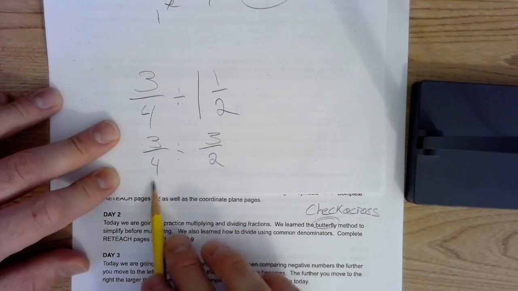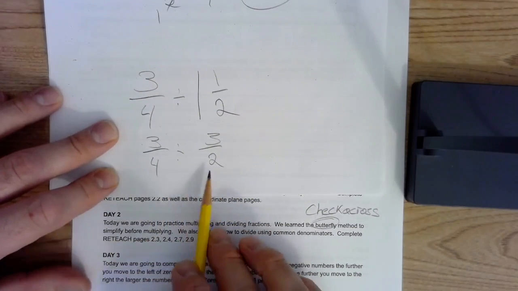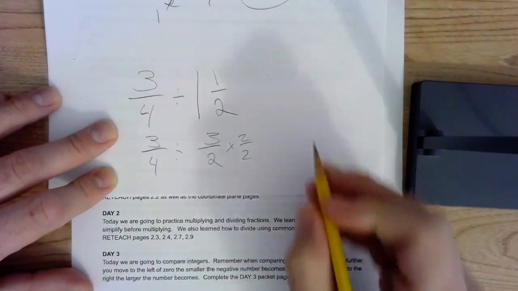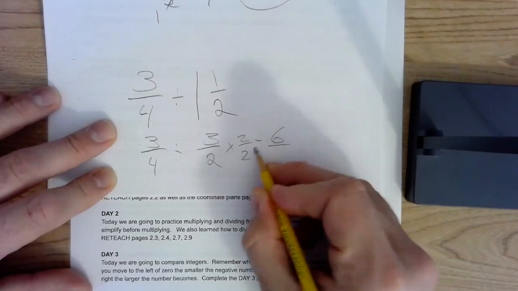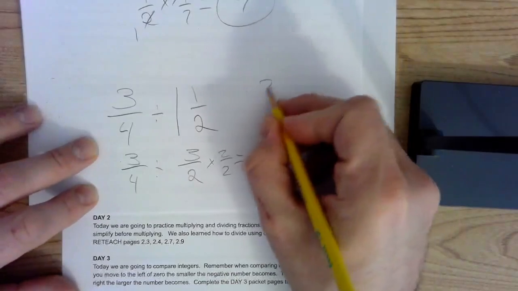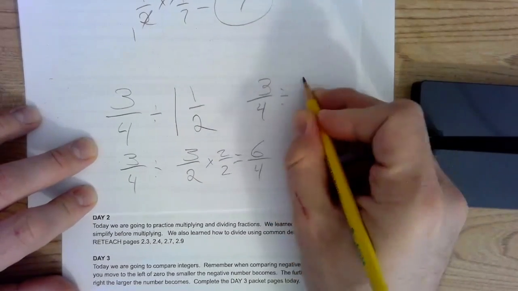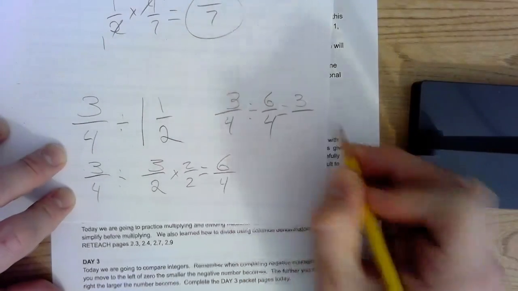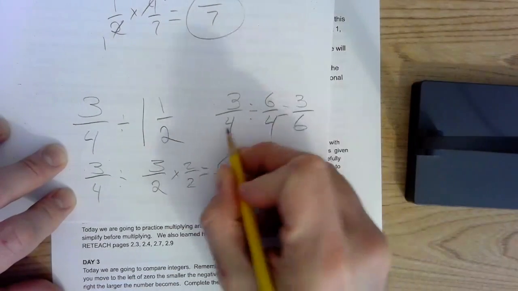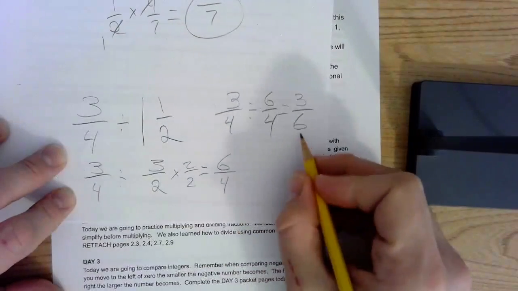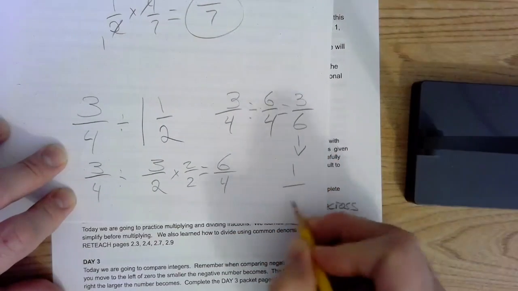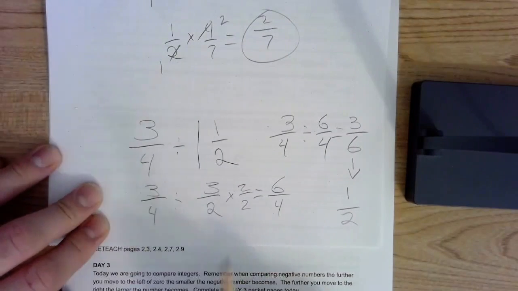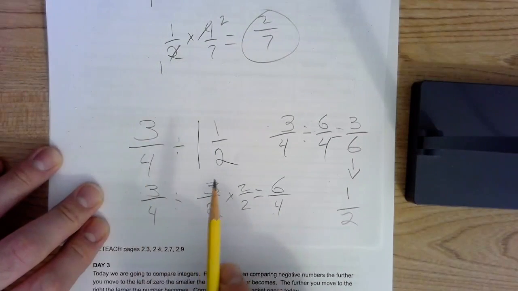So 2 and 4 share this least common multiple of 4. So I want to multiply this by 2 over 2. We call that a form of 1. So then this becomes actually 6/4. So now I have 3/4 divided by 6/4, and that's 3 divided by 6, right? Take the numerator, put it on top of the other numerator, 3 divided by 6 over 1, which we don't need, and that actually becomes 1/2. And basically what you're saying is 1/2 of 1 1/2 fits into 3/4, or 3/4 is half of 1 1/2.